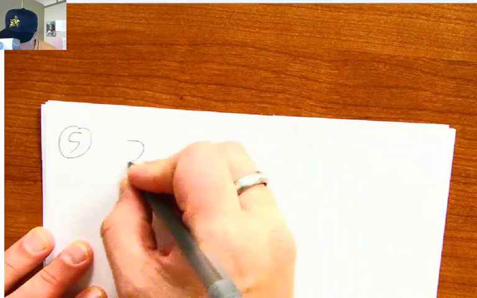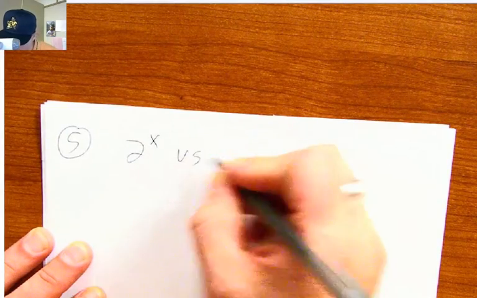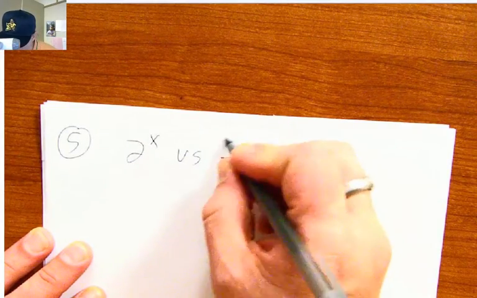What's the difference between 2 to the x and 1/2 to the x? So the fifth thing I need to talk about, the last thing, is 2 to the x versus 1/2 to the x.